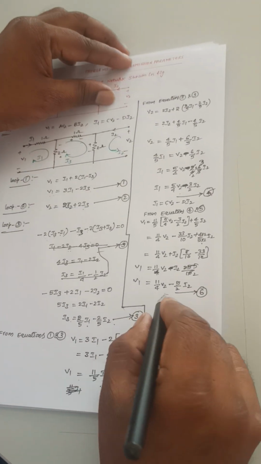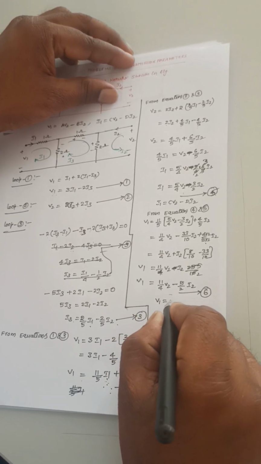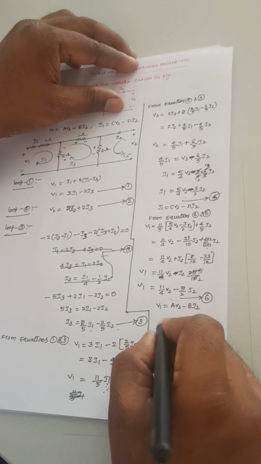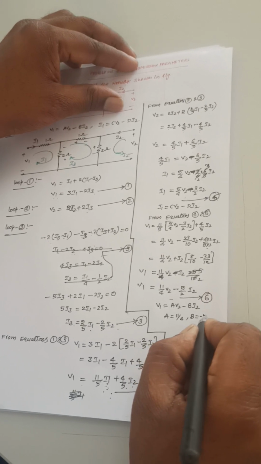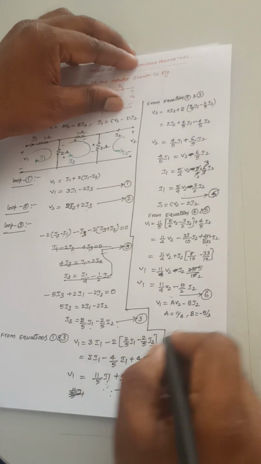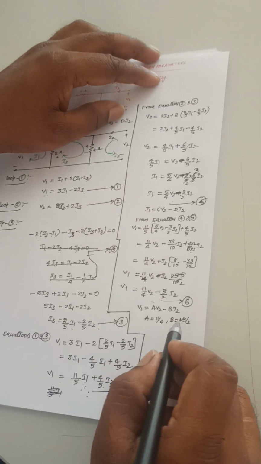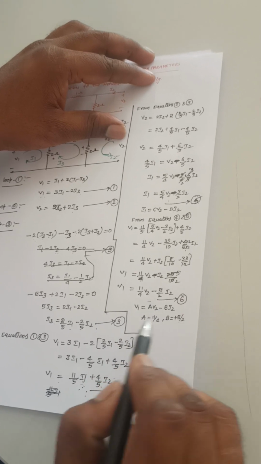And let us compare this equation number 6 with V1 is equal to AV2 minus BI2. So the value of A here is 11 by 4 and B here is minus 5 by 2. Right? Sorry, B here is plus 5 by 2. The B value is an impedance, normally it should not be negative. So B from this is 5 by 2.